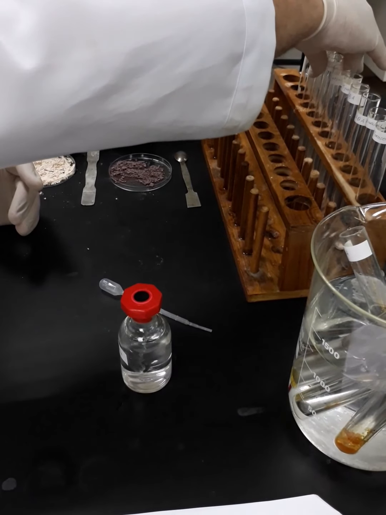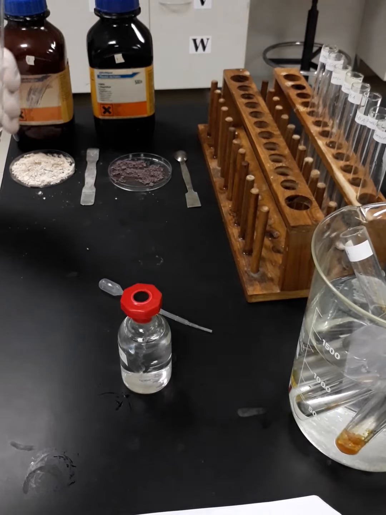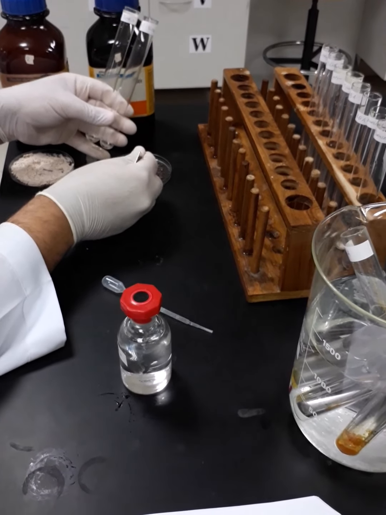And finally, with the triethylamine, alpha and beta.